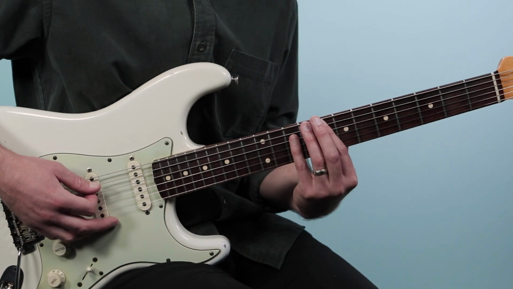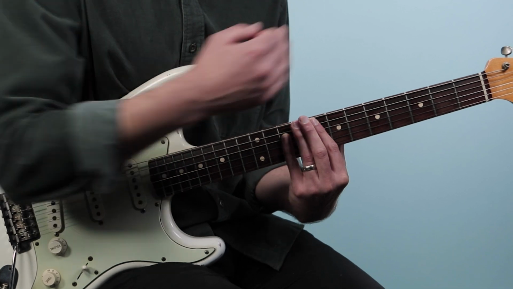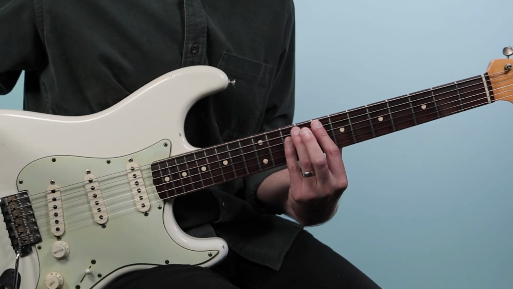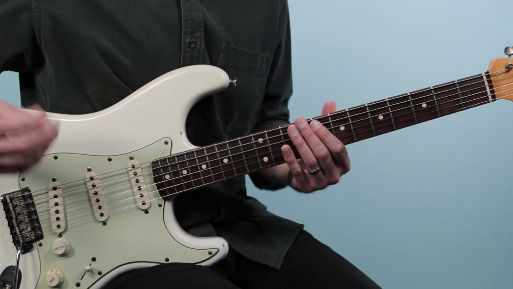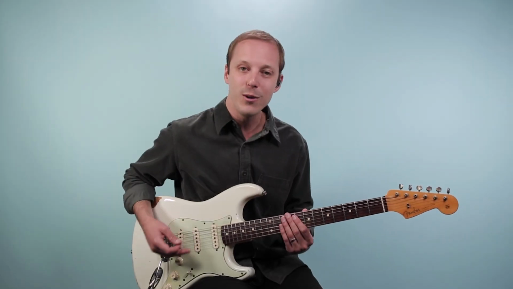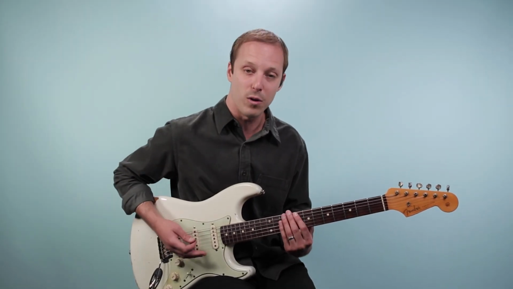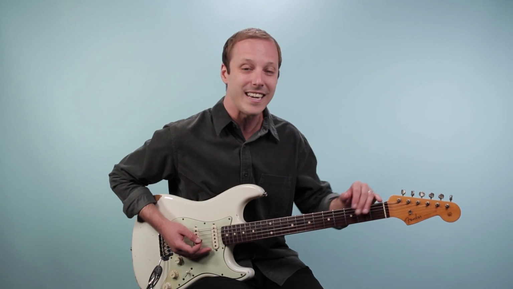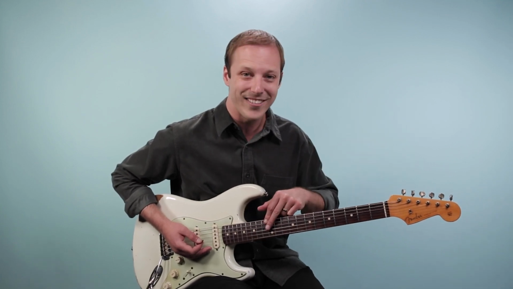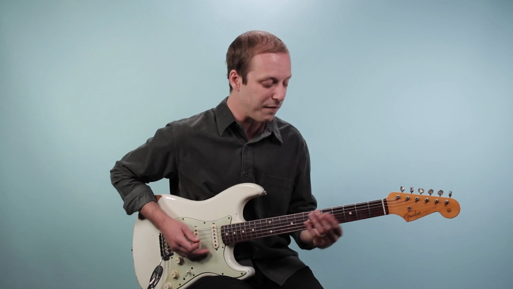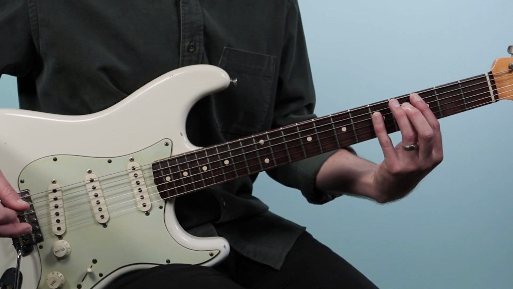Then what you're going to do is move that same shape around the neck. So we're going to bring it up to the 8th fret. And I know bar chords are tough, but this is the beauty of them, is they are movable. So every chord that you learn is at least times 12, because you can play it on 12 frets. So here is the 3rd fret.